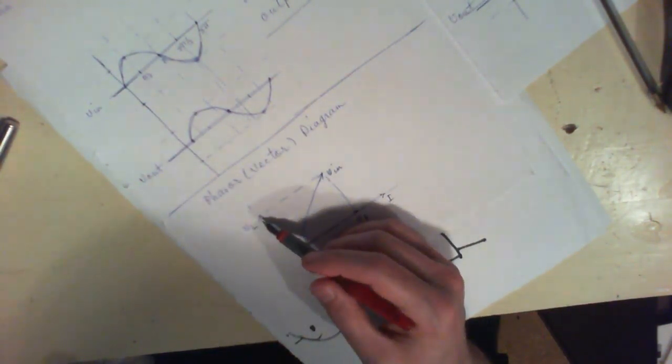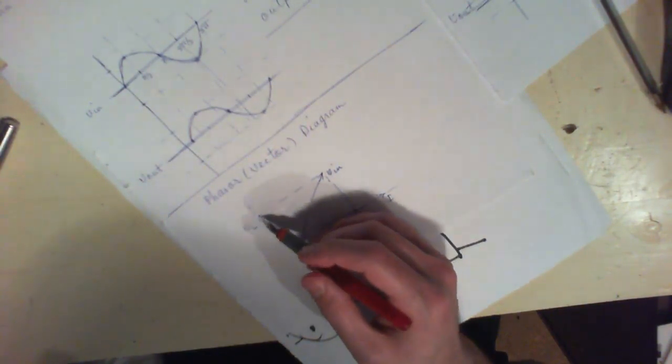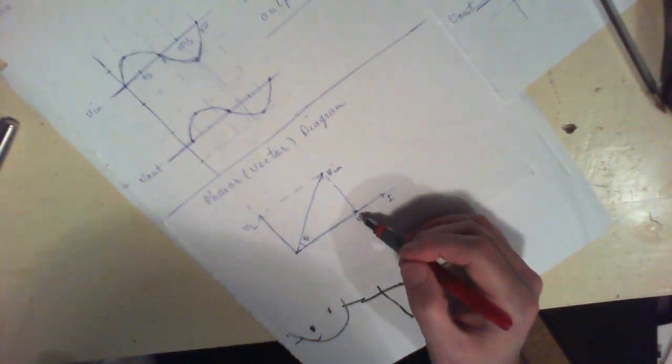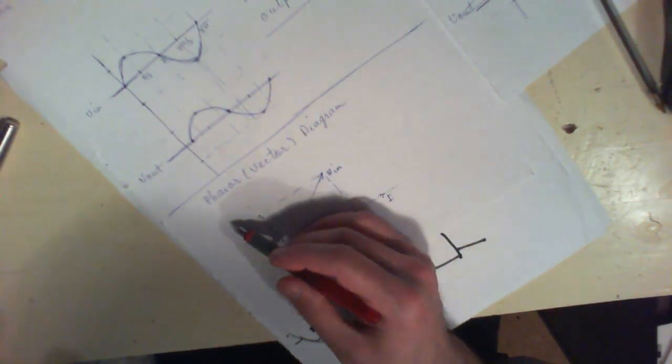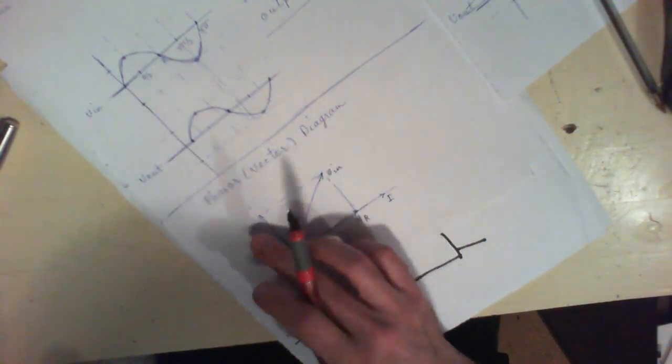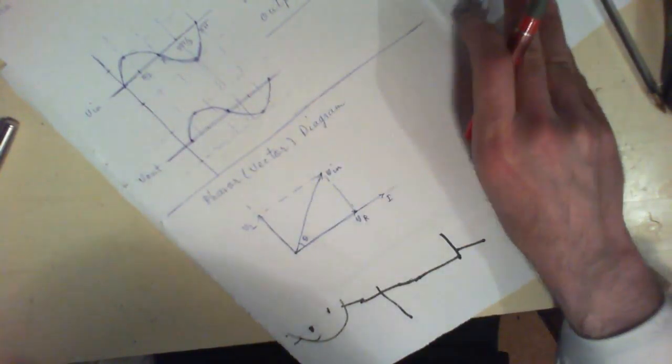That's basically the case where your output is on the inductor, which is this case over here.